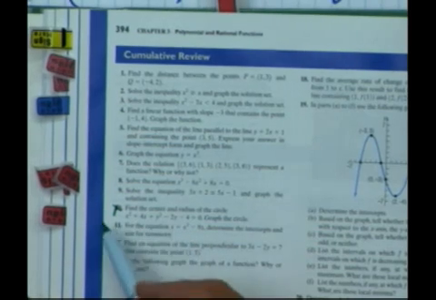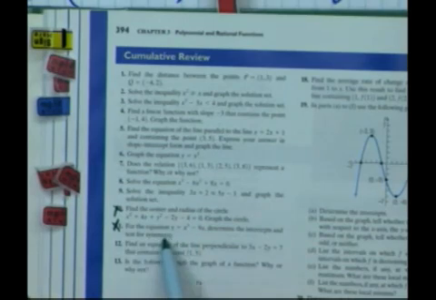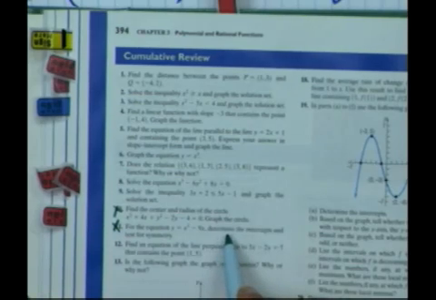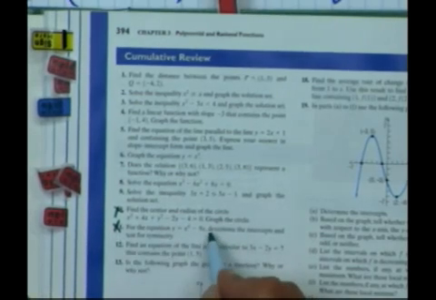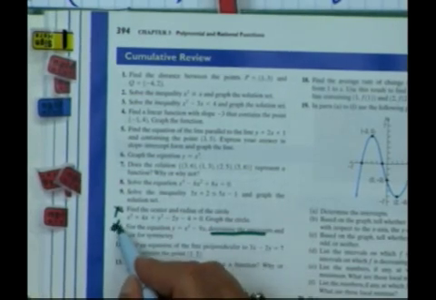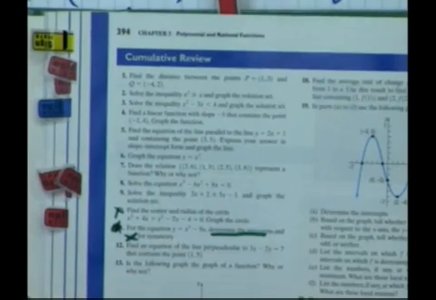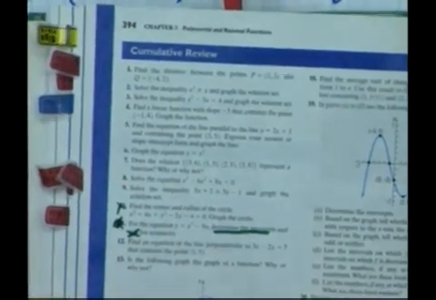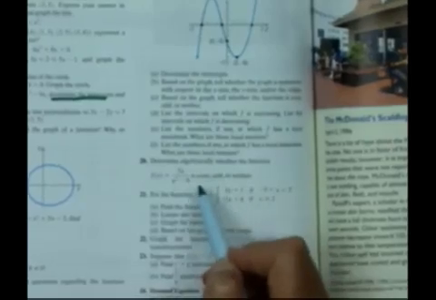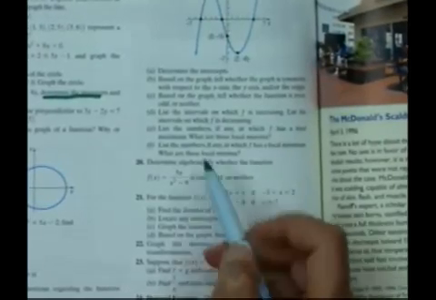Number 11, we're leaving it out because we didn't test for symmetry. You could determine the intercepts, so let's determine the intercepts, but not do the test for symmetry. And then number 20, an objective of this course is not to determine algebraically if a function is even, odd, or neither, so we'll leave that out.